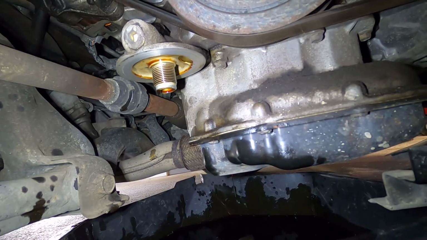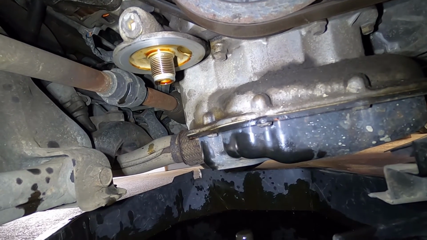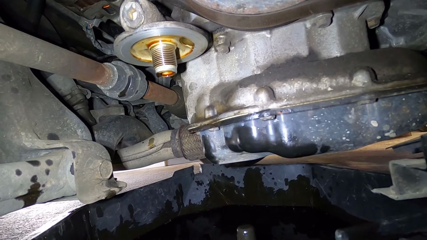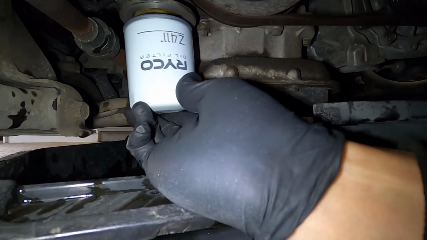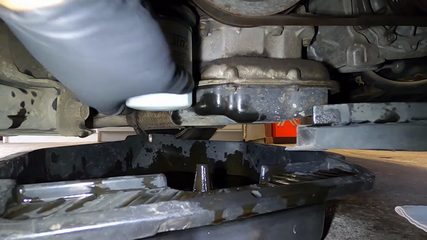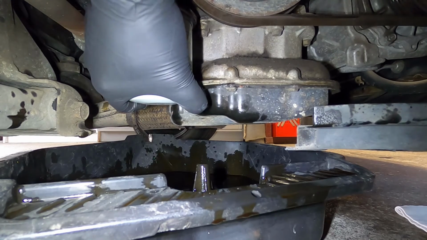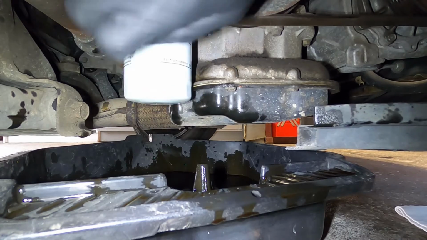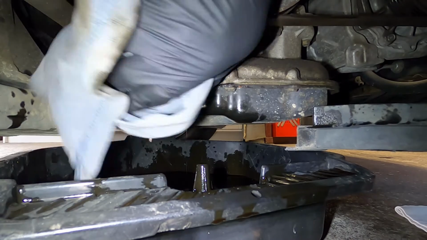So what will happen if you do have an old gasket there and you screw the new filter onto that, it's just not going to create a good seal. Okay, well, we'll just screw this in. Now I normally do the oil filters up by hand, and I do the oil filter up as much as I can until it basically stops. Okay, well I think that's far enough, and we'll move on to the sump plug.